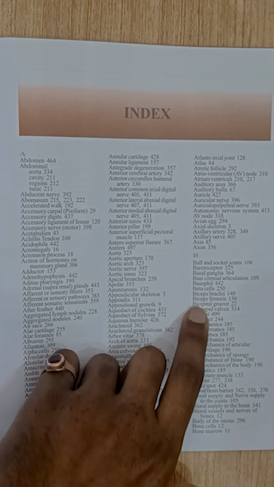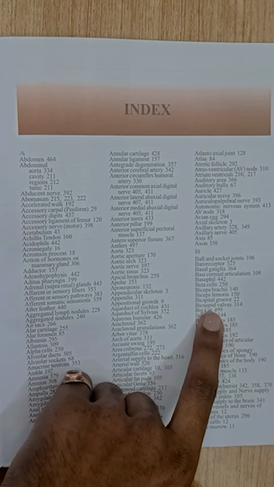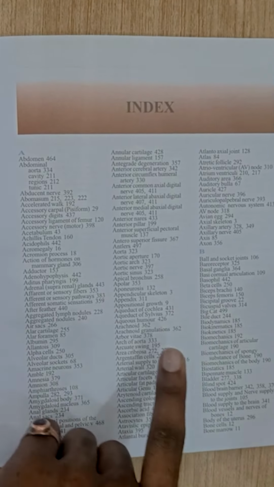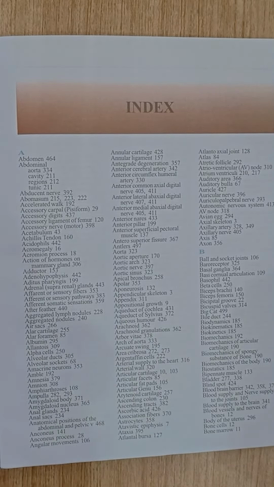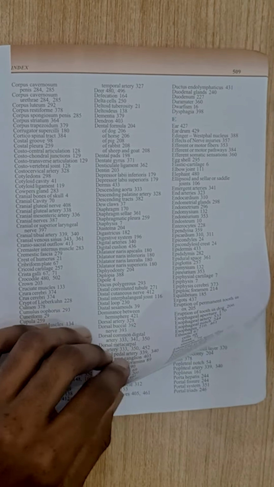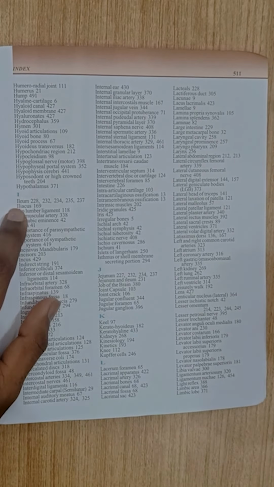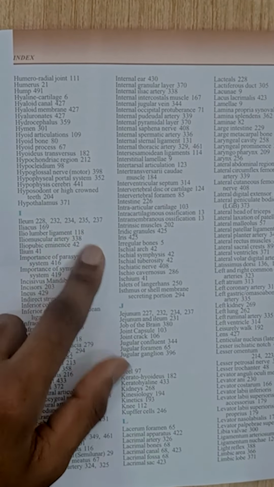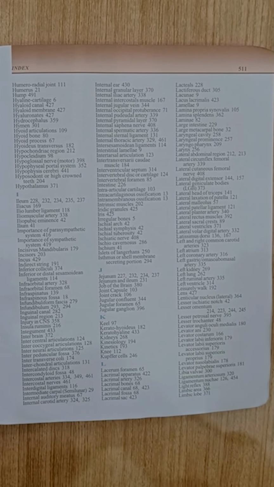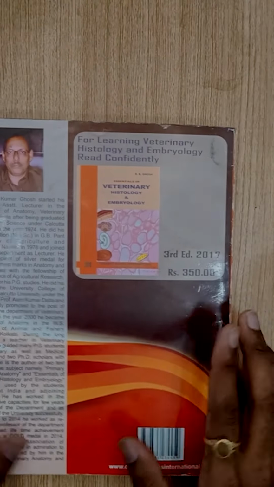If you want to look up biceps brachii, femoris, bicipital groove, bicuspid valve from angiology from the heart, aqueduct of sylvius from neurology, arachnoid, aqueous humor from the eye, everything is very good along with the page numbers. If there are multiple mentions, if you are reading ileum, multiple page numbers are also mentioned for the topic you are trying to look up. So this is it about the book.